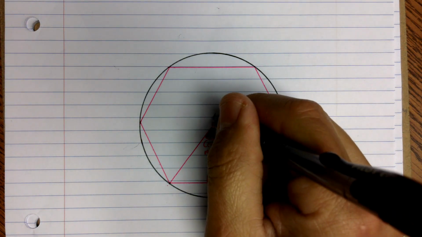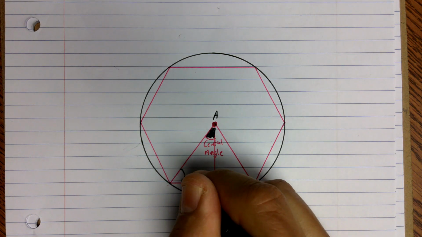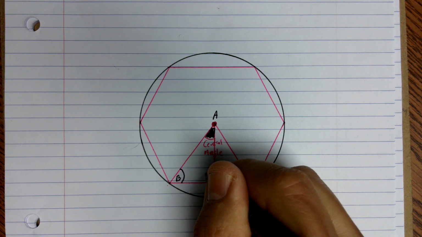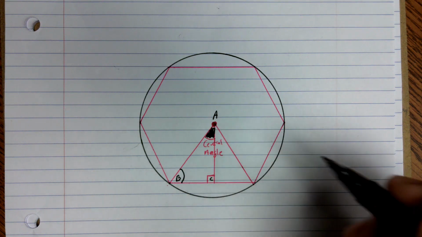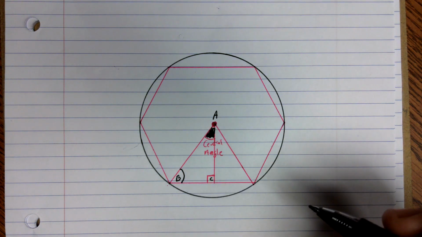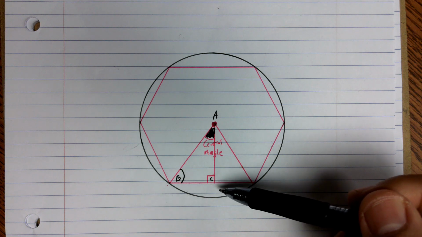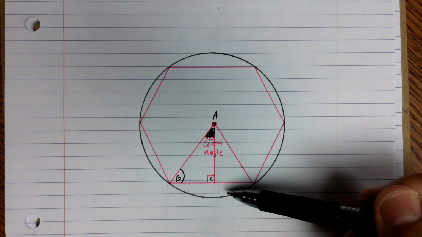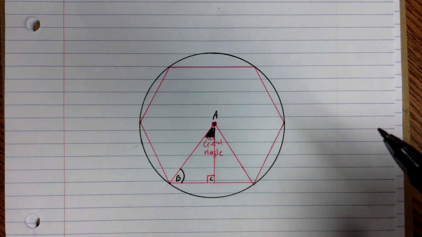Imagine that this is angle A. We'll imagine that this over here is angle B, and this is your angle C, which is opposite of the hypotenuse, the longest side of the triangle. So on the other figure, we're going to go back to it. I'm going to turn the apothem into a side of a triangle, and I'm going to show you how we can figure out what the angle is.